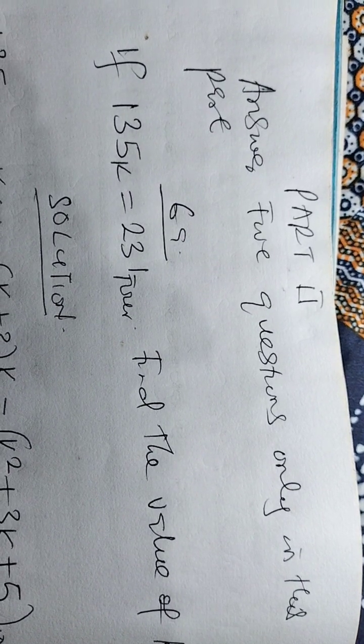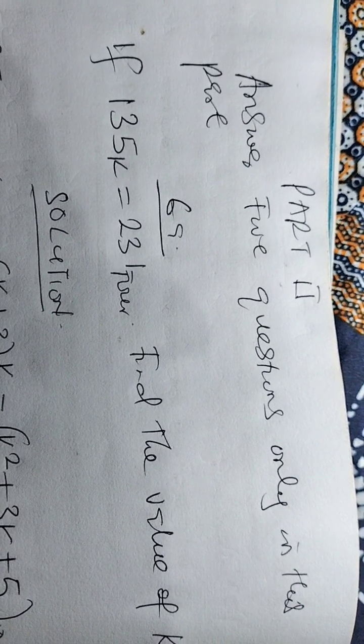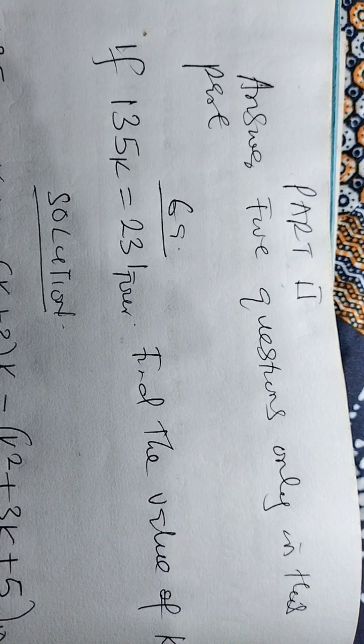Today we're going to take a look at the NECO July 2023 mathematics examination.